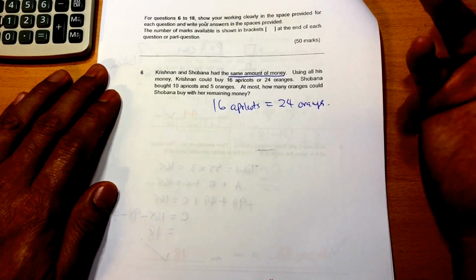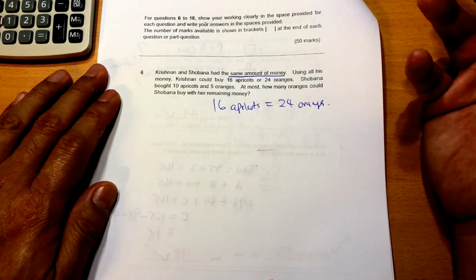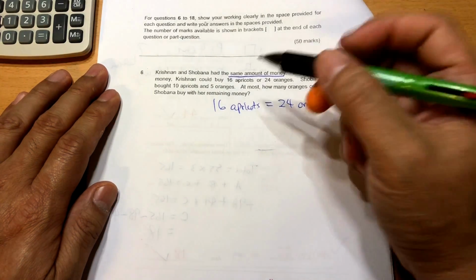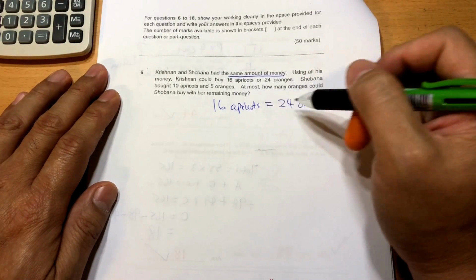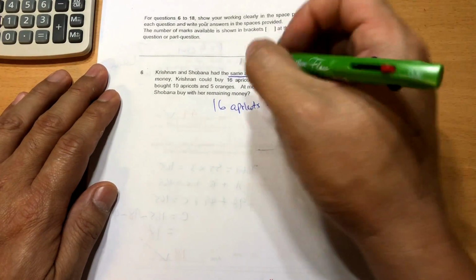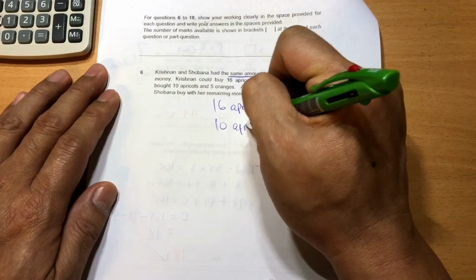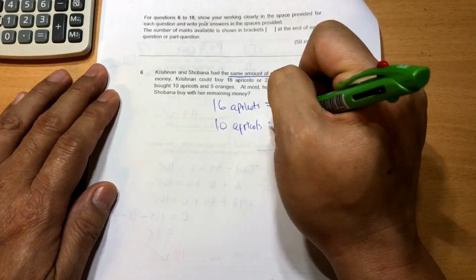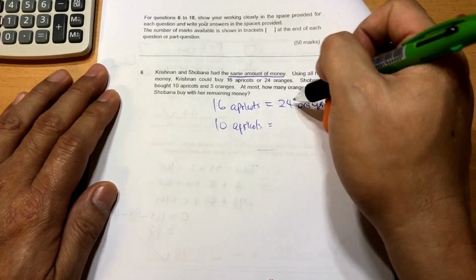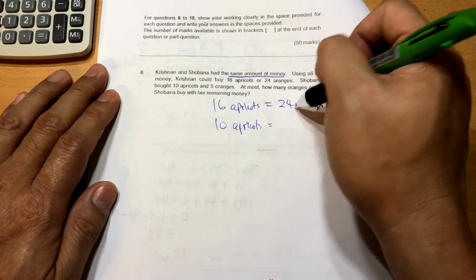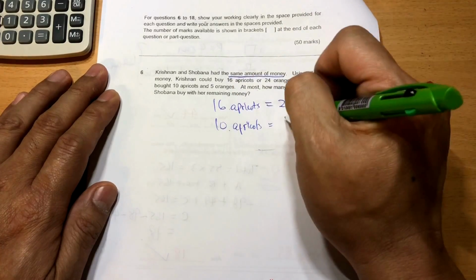Well, instead of using dollars, let's use oranges as the currency. So we know 16 apricots is equal to 24 oranges, the same amount of money there. So what about 10 apricots? How much is that worth? Well, when we have a structure like this, you go anti-clockwise. 24 divided by 16 times 10.